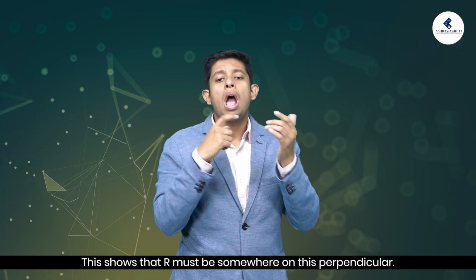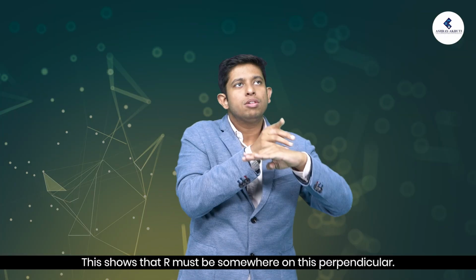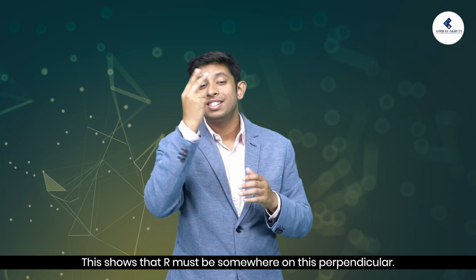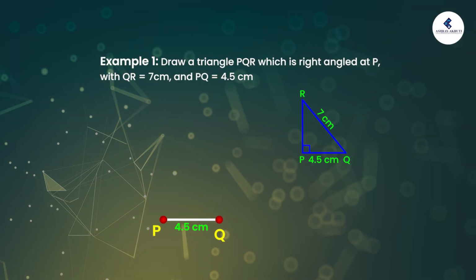By using compass at P, draw 90 degrees so PS is perpendicular to PQ. This shows that R must be somewhere on this perpendicular. Step 4.